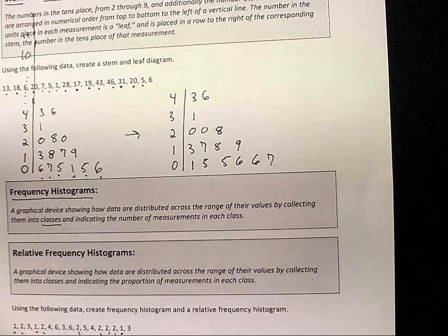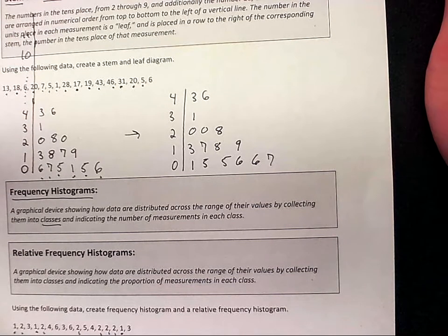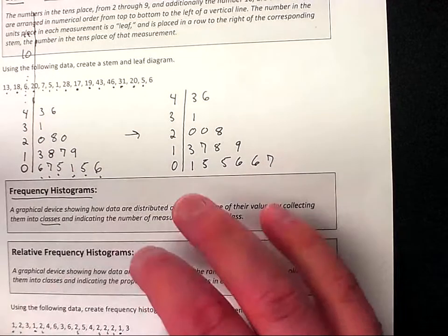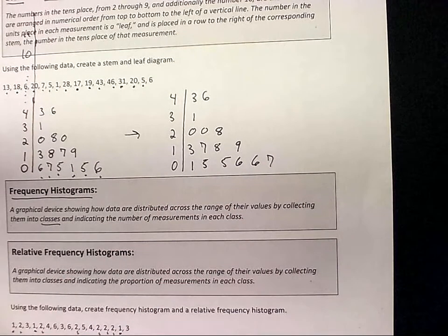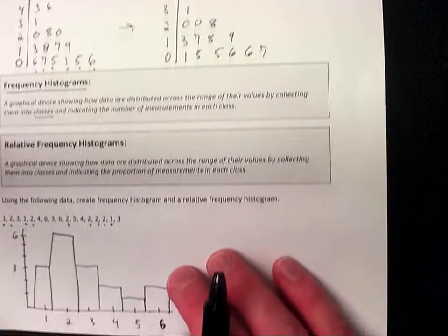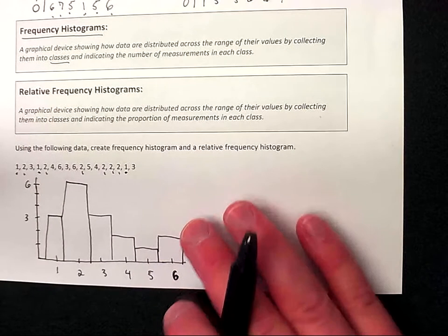So you're right that they're both data visualization techniques, and if you see the similarities between those two more than I do, that's completely fine. But you also see their differences. Everybody's good with their similarities and differences? Awesome. Any questions about the frequency histogram?